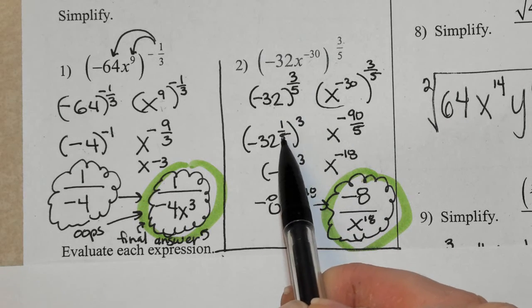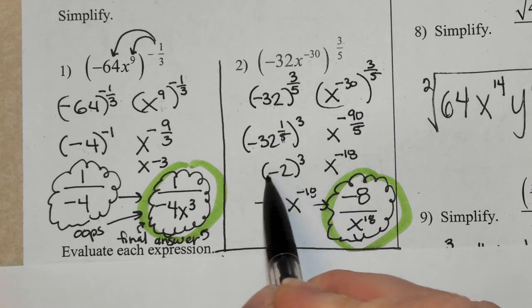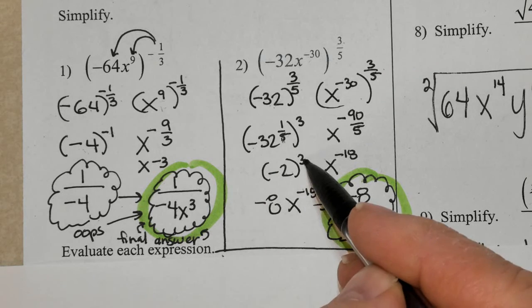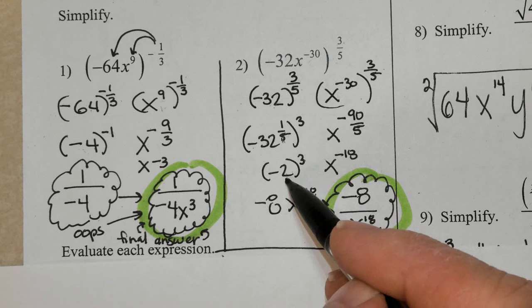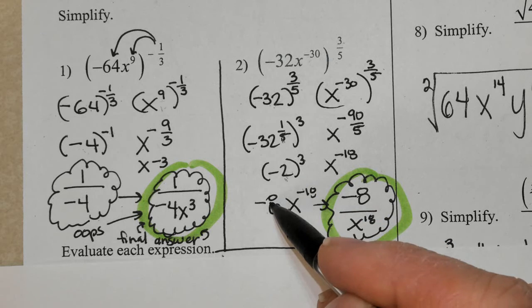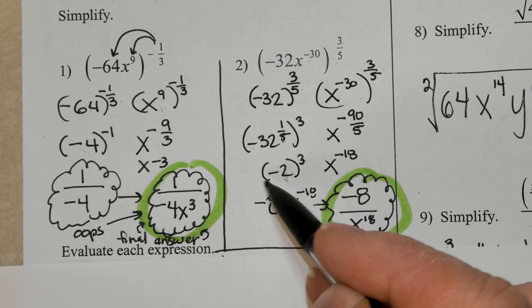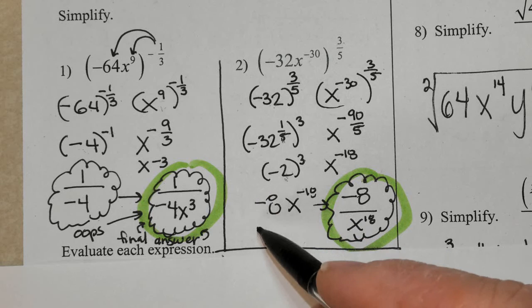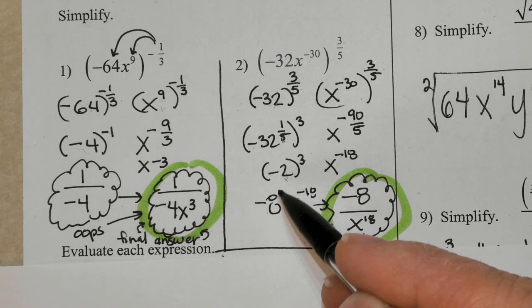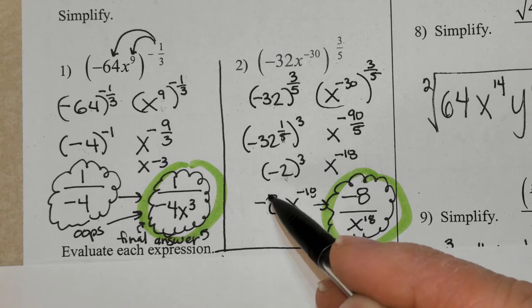what times itself 5 times gives you a negative 32? It would be a negative 2. Now when I apply the 3, that means negative 2 times negative 2 times negative 2, which is negative 8. Sometimes students say, shouldn't we move this to the bottom? We're not looking at the sign out front. We're looking at what the exponent is. Exponent is a positive 1. It's happy where it is.